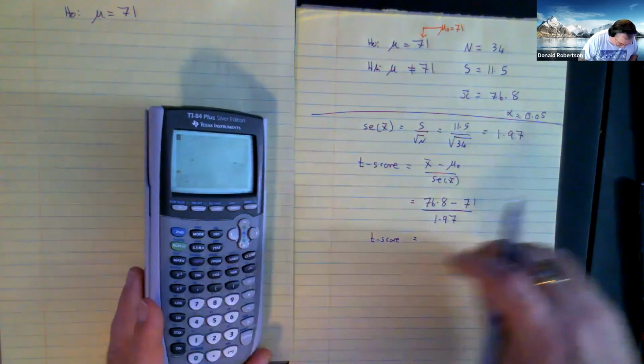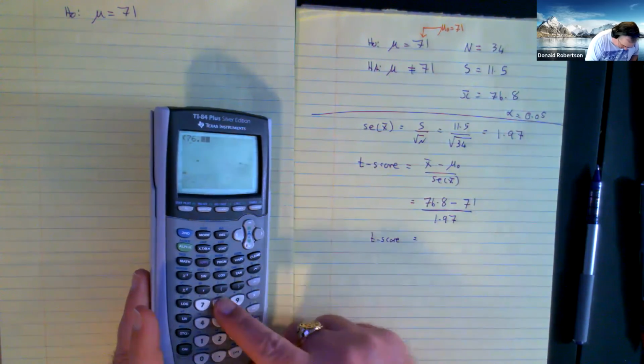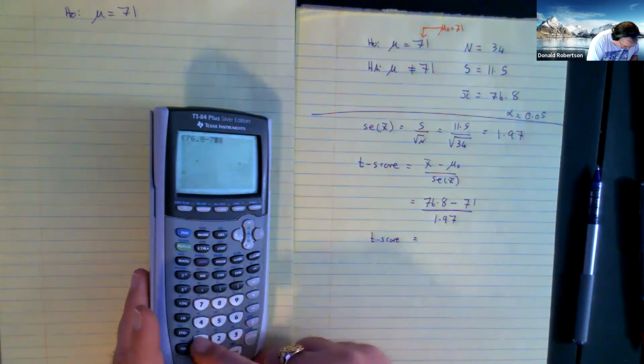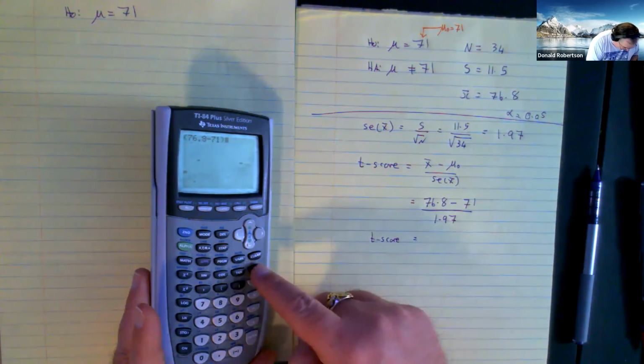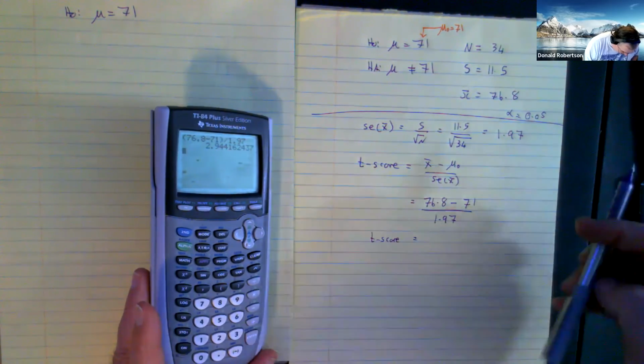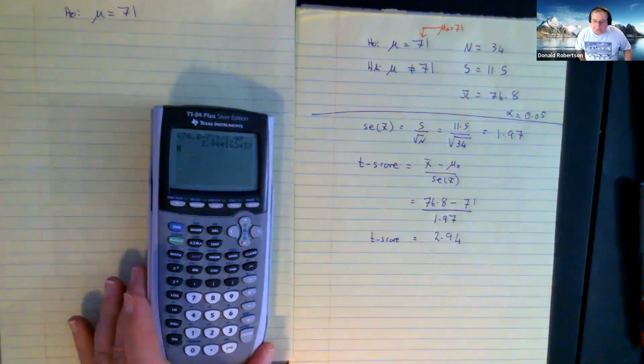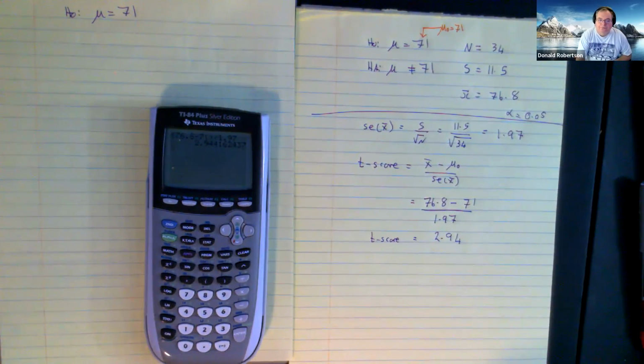On my calculator then, 76.8 take away 71, all divided by 1.97, and the answer I get is 2.94. Things doing okay?